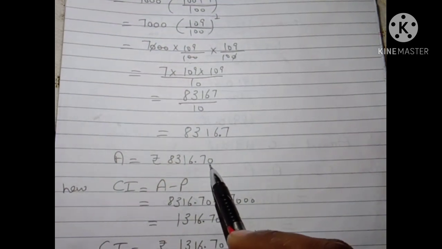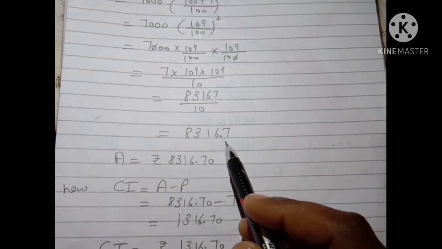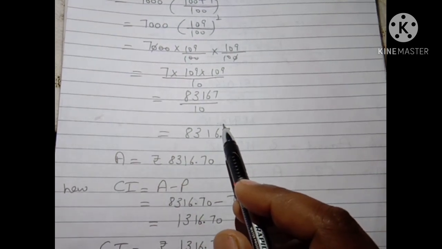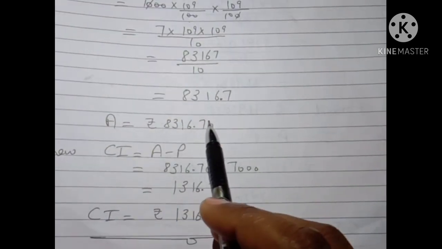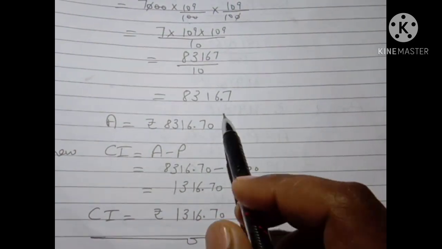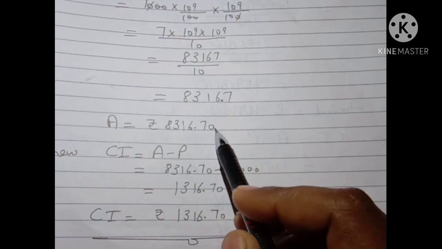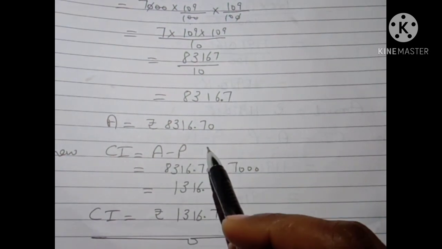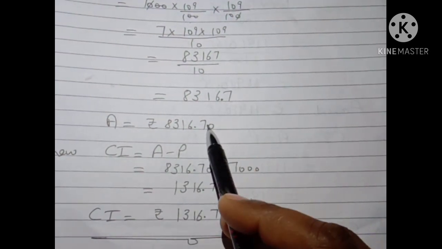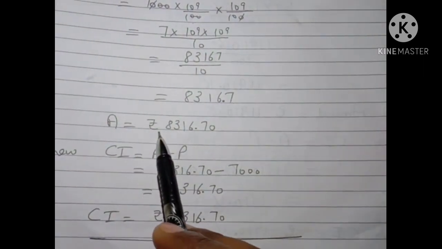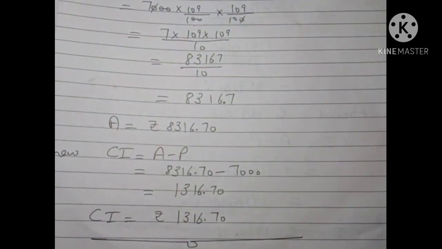But here I had written 70. So whenever we are going to find out the values which are in rupees, we have to take the 2 digits after the decimal. Now you can see only 1 digit was left after solving the sum, but here we have to introduce 0 by ourselves. If 2 digits are not there, then we have to put the 0. So it will become 8316.70. So this is the value of the amount in this case.